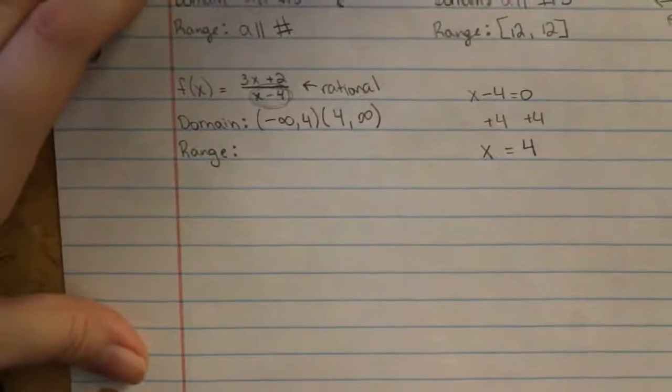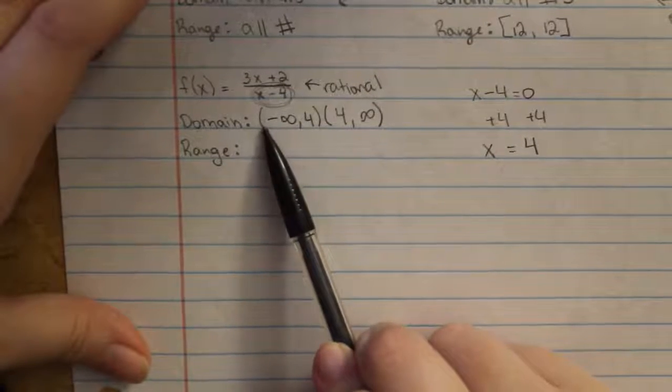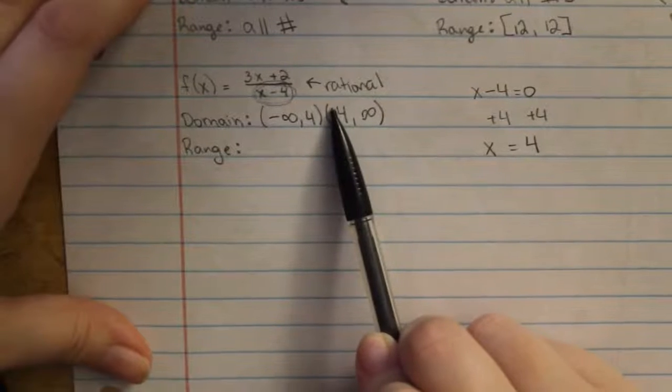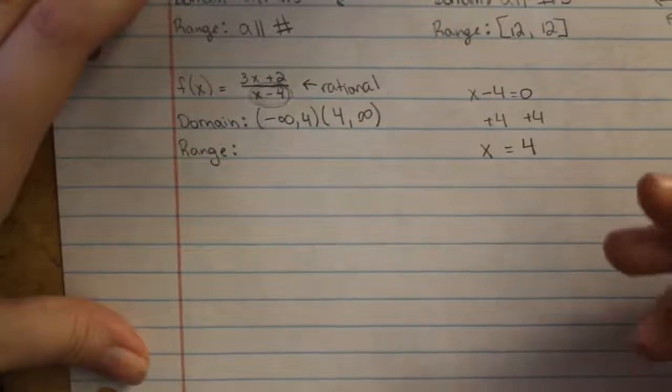So what we have to do is, instead of saying that it includes all real numbers, we have to set this up to say, well, it can go to negative infinity and it can go to positive infinity, but it cannot be that number 4. There's no other real way to write this.